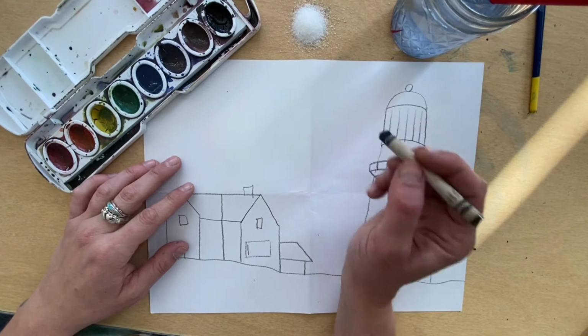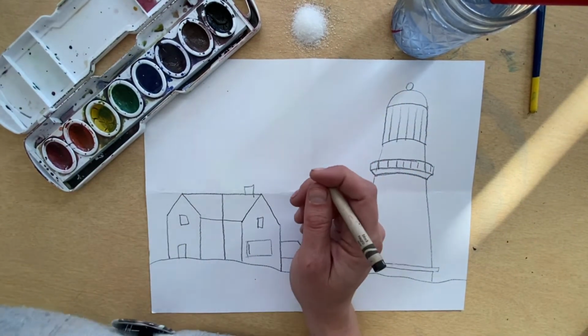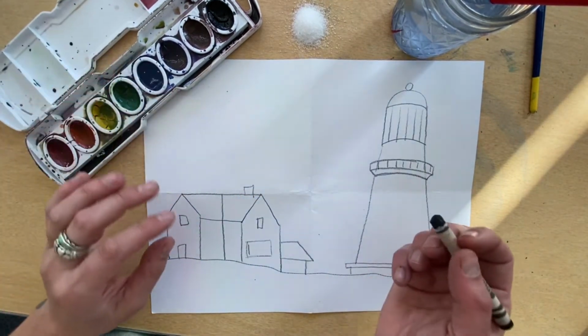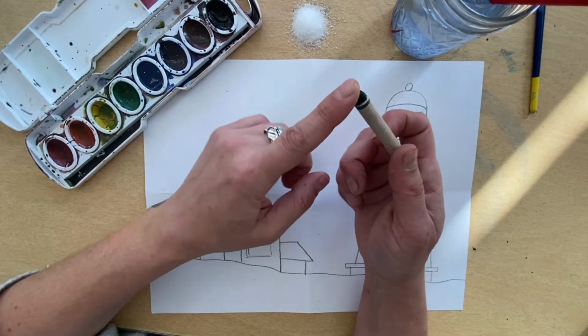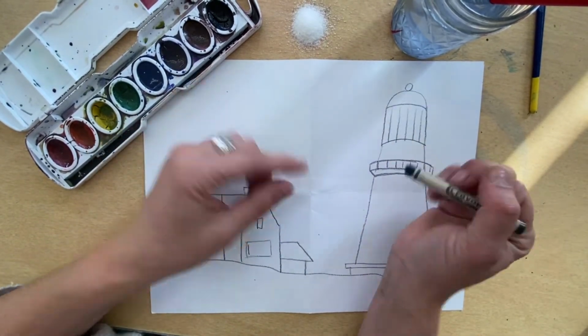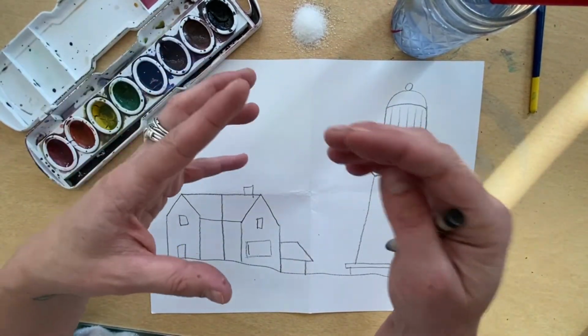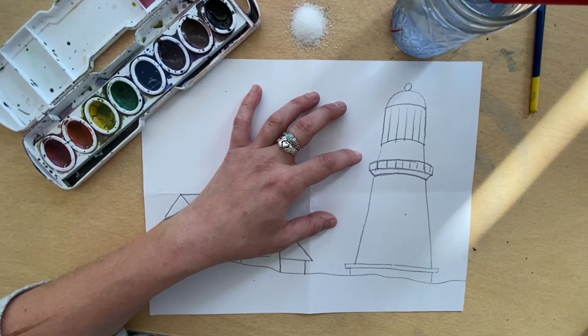So the first thing we're going to do is trace with a crayon. Normally you see me tracing with a Sharpie, but since we're using watercolor, I want to use something that's wax or oil based because this will resist the water of the paint and keep the colors inside the lines. So I'm going to speed the video up and trace with a crayon.